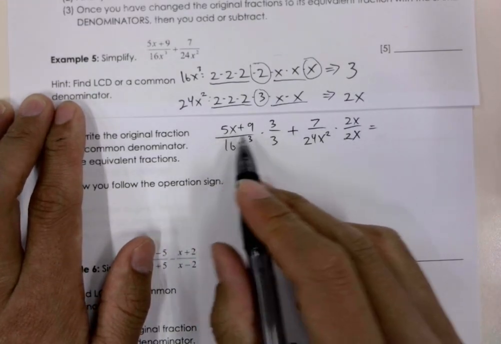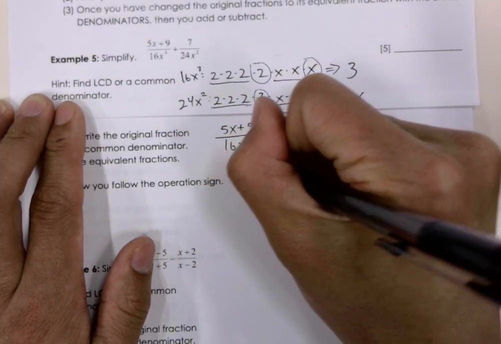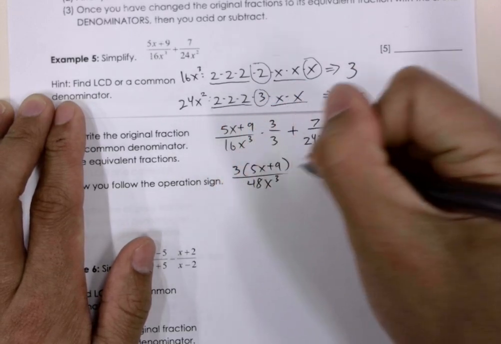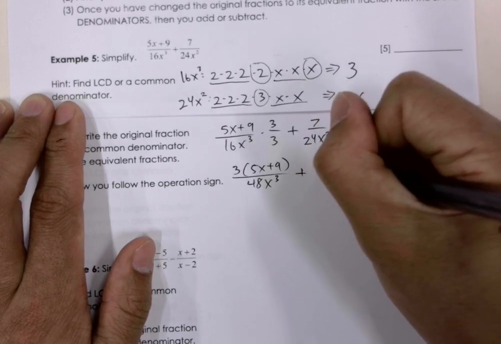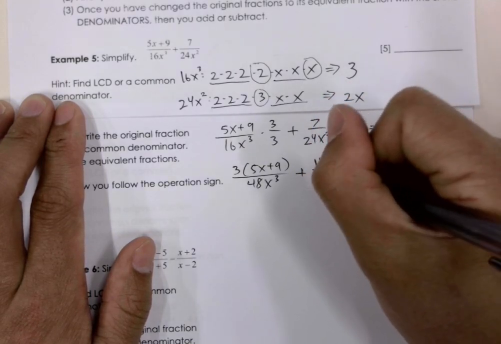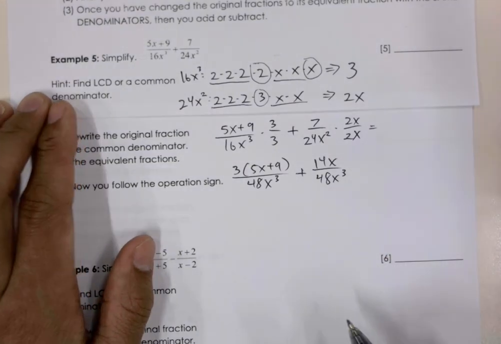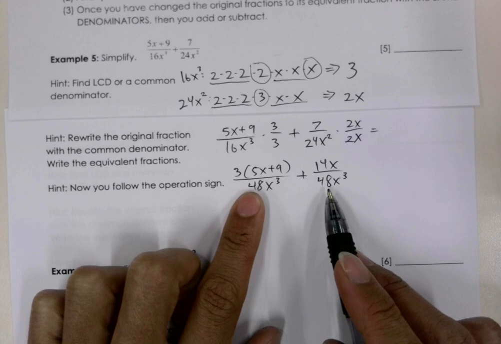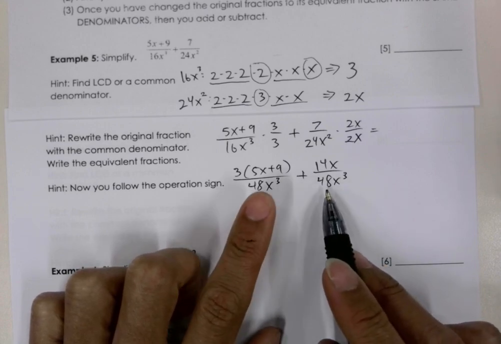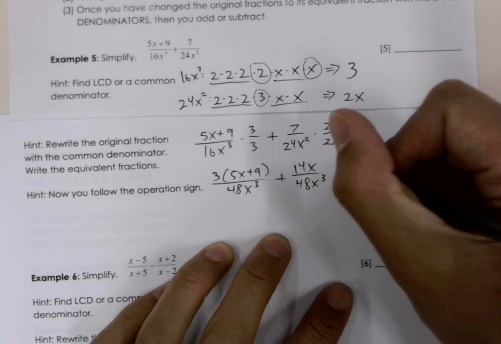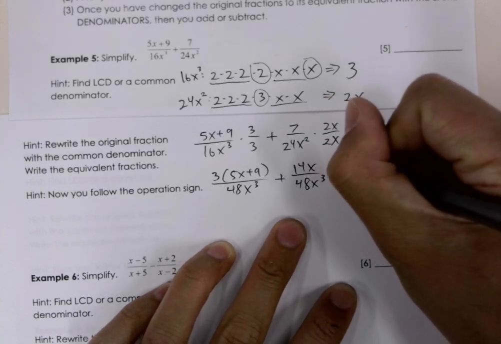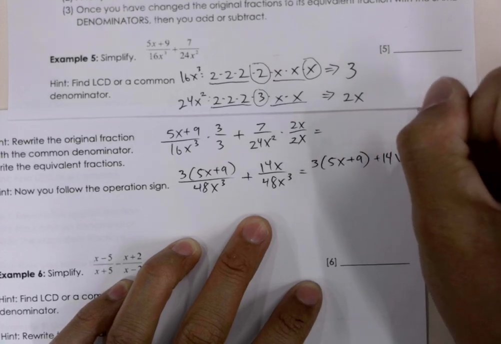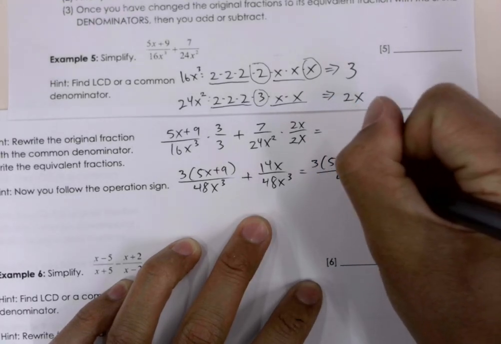And so what is that going to equal? Let's see. We'll get 3 times (5x plus 9) over 48x to the 3 plus 14x over 48x to the 3. Right? Look at that. We have two denominators that are the same now, right? Since the denominators are the same, we could just go ahead and add those numerators together. So we'll get 3 times (5x plus 9) plus 14x over 48x to the 3.